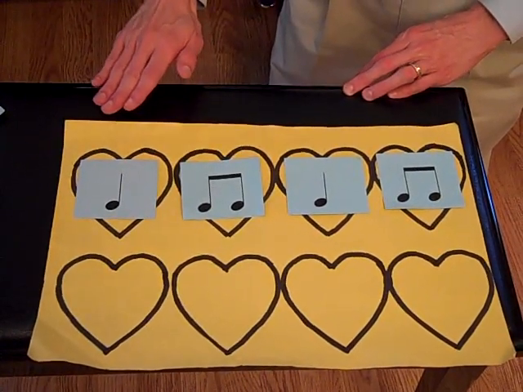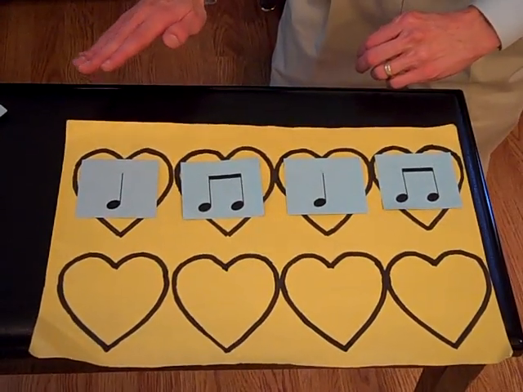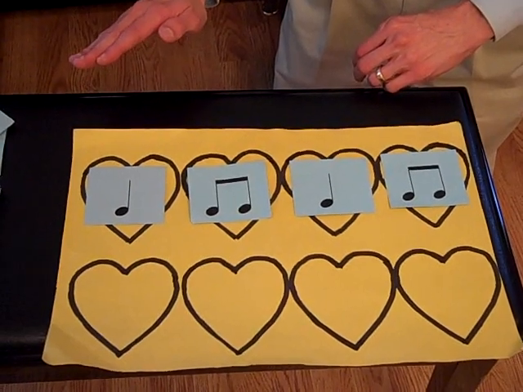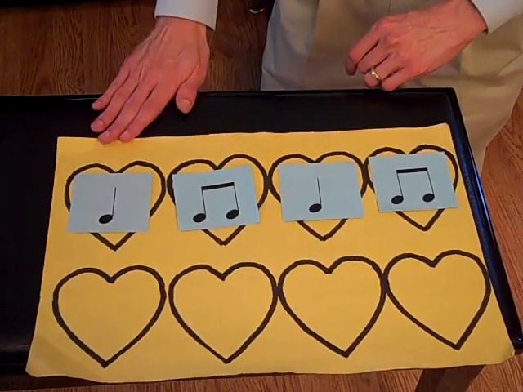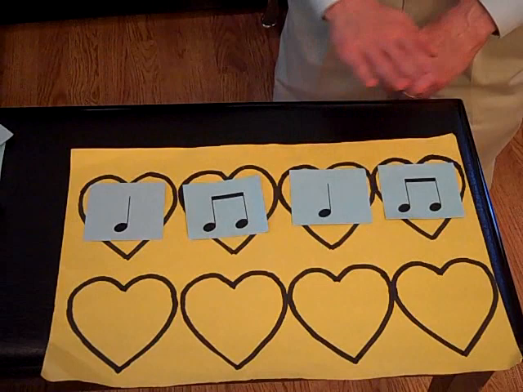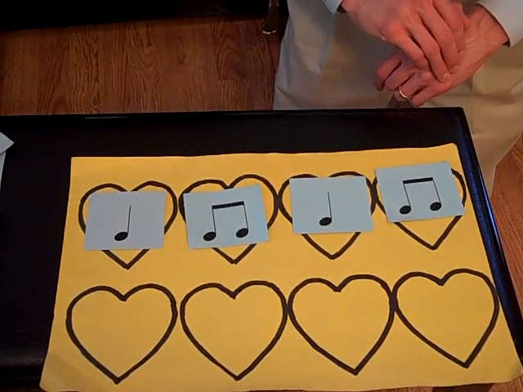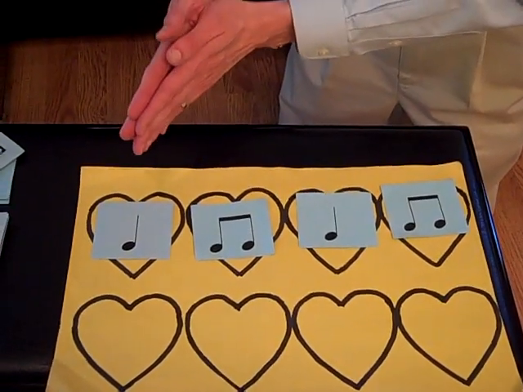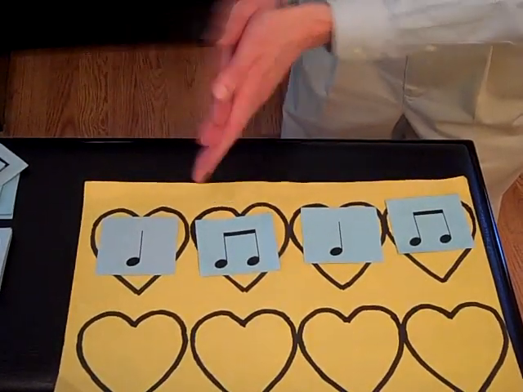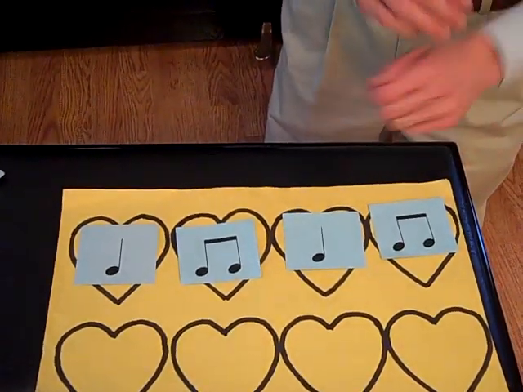Can you try tapping it somewhere with me? You can tap on your leg, on your nose, wherever you like. Ready? Great, let's try it with rhythm words and clapping. Ta, ti-ti, ta, ti-ti.